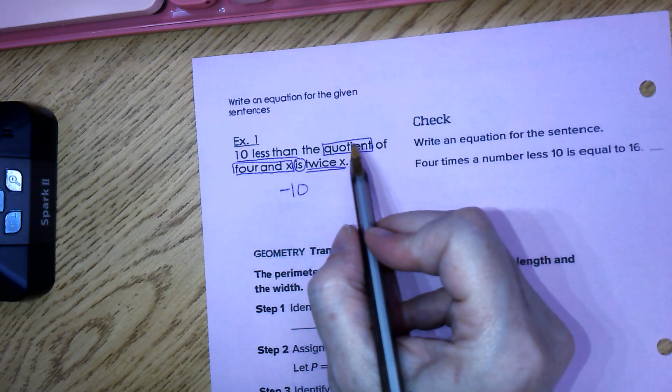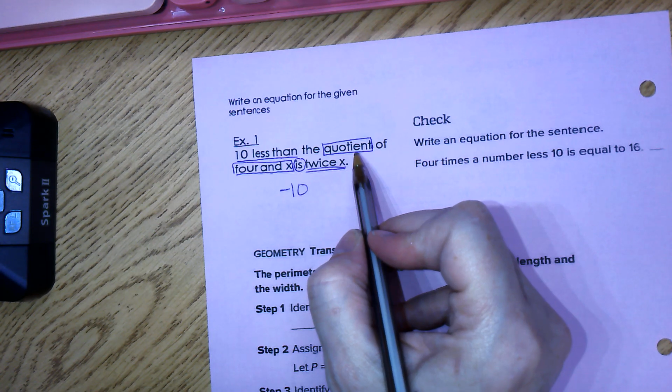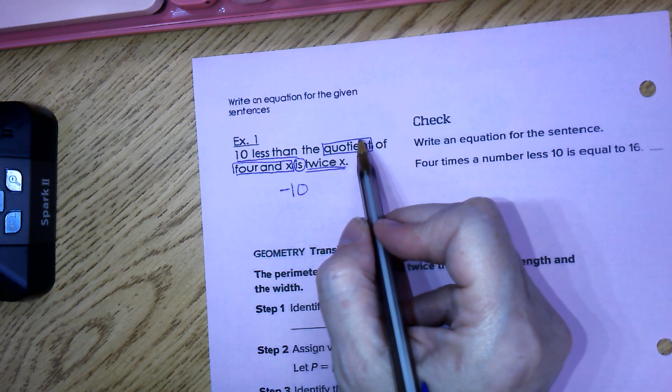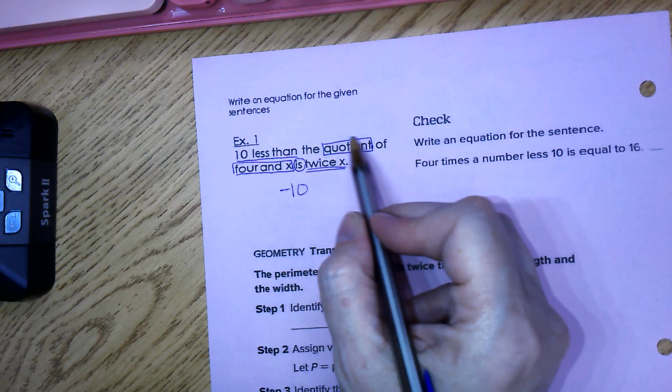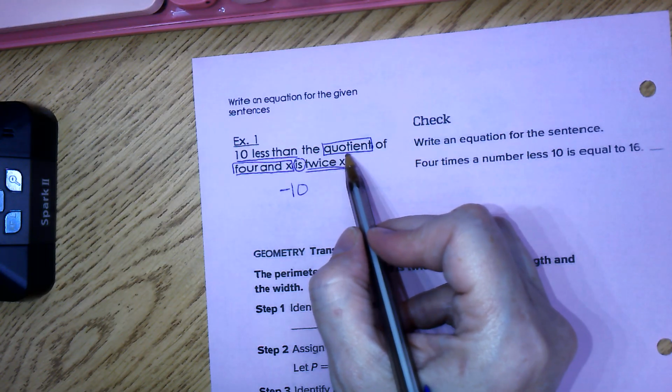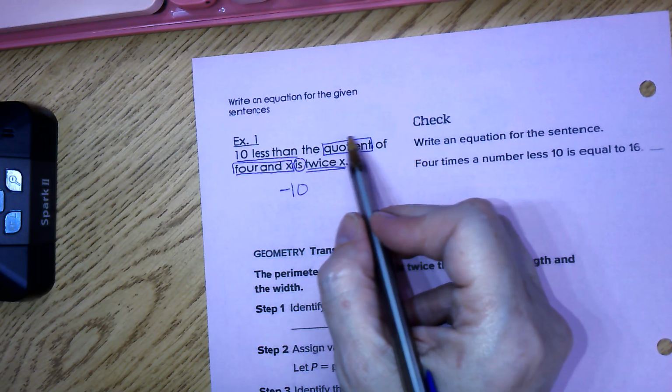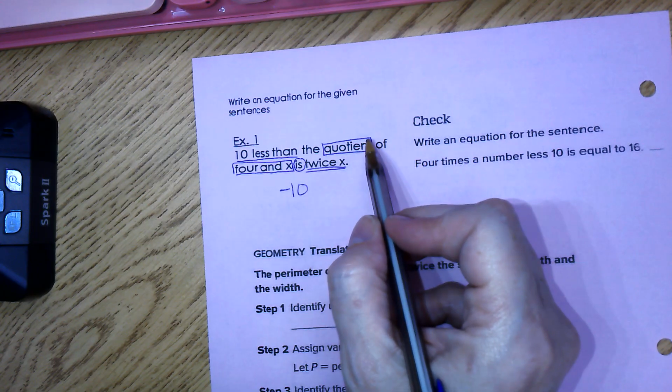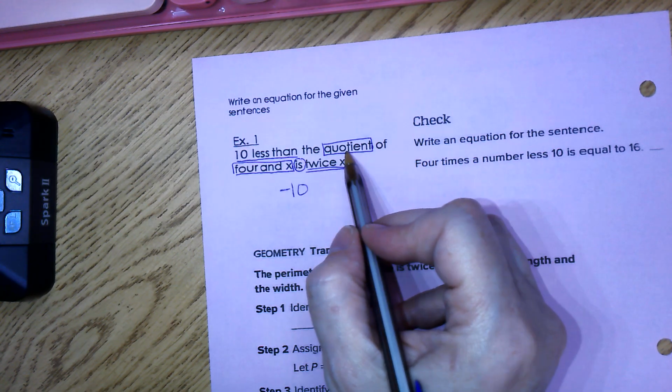The quotient, I asked you to write under division. You're going to see the word quotient a lot, and it means division. Also make notes at the bottom, the special notes for division: we write all division as a fraction, because a fraction is a division problem.